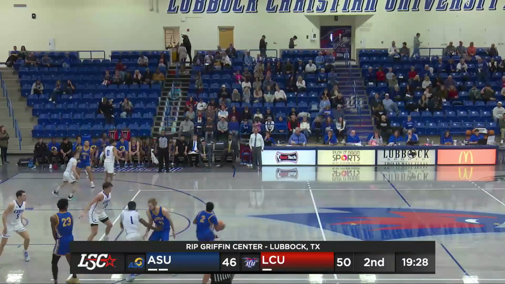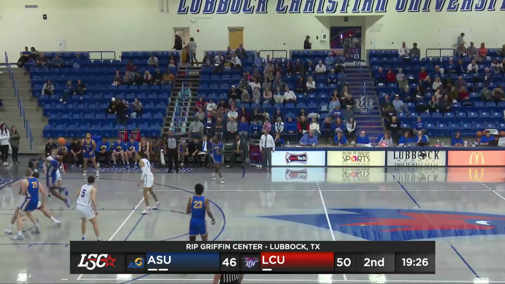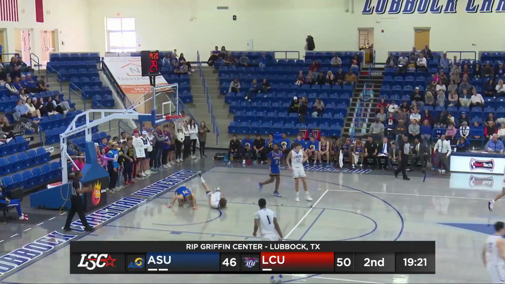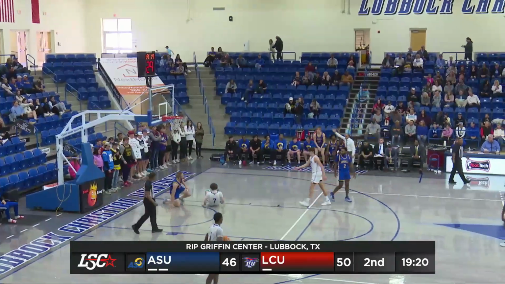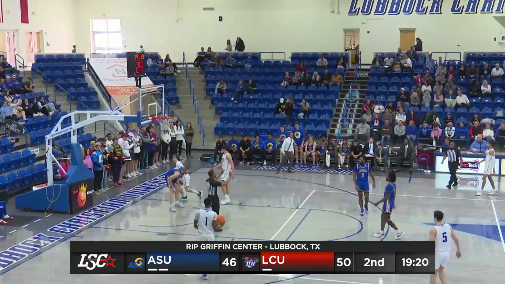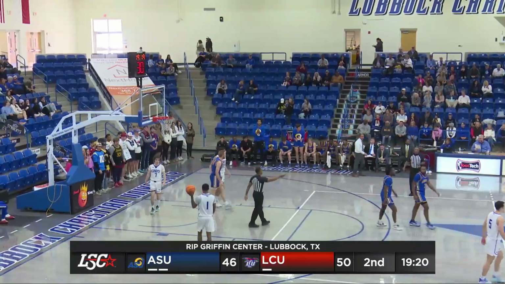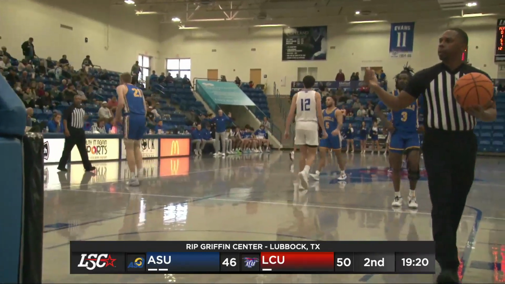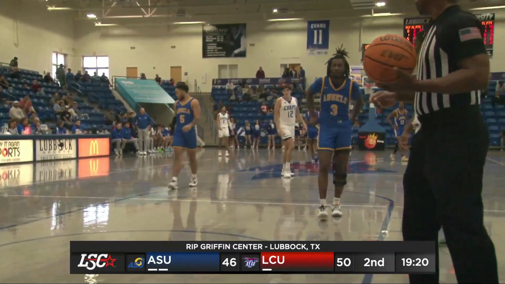Far up top. Embry Simpson drives in. Defense got a piece. And we're going to get a foul on Farr as he tripped Ethan Duncan. And that is just the first foul on Farr.